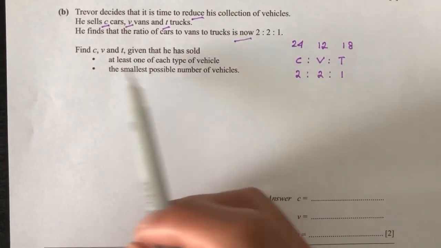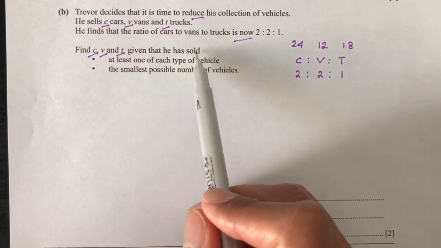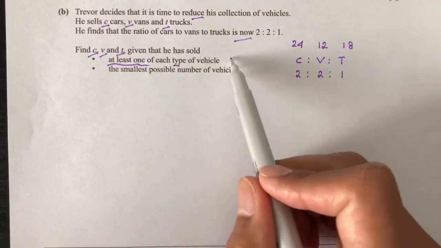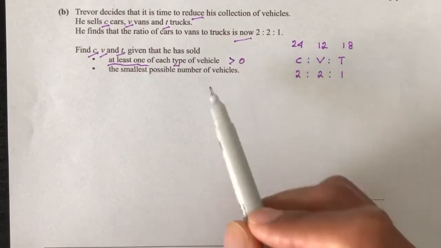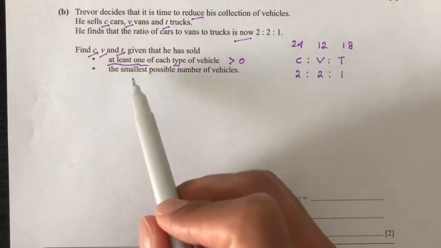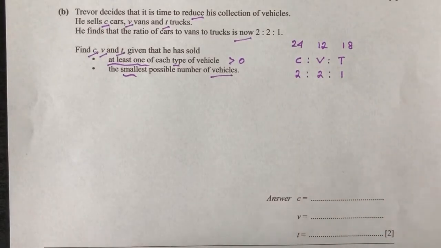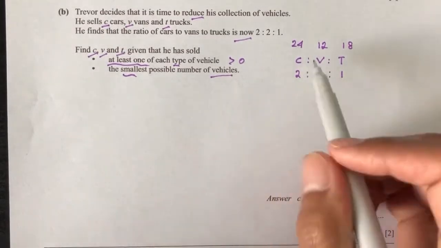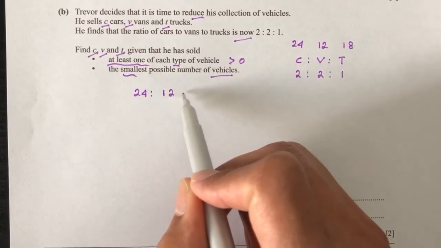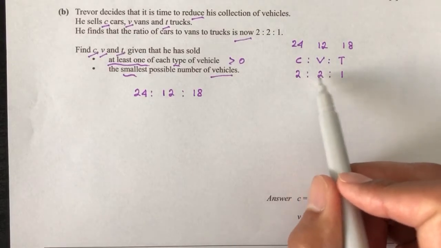Now we have a few conditions. Find the value of C, V, and T given that he has sold at least one of each type of vehicle, so it must be more than 0. He must have sold at least one of each type and the smallest possible number of vehicles. So we have to do this by trial. So let's say at first we have 24 cars, 12 vans, and 18 trucks. So these two are the same ratio.